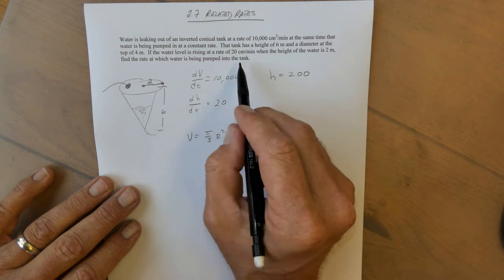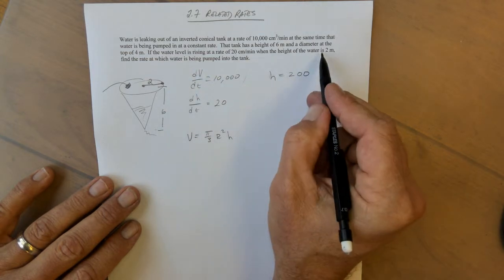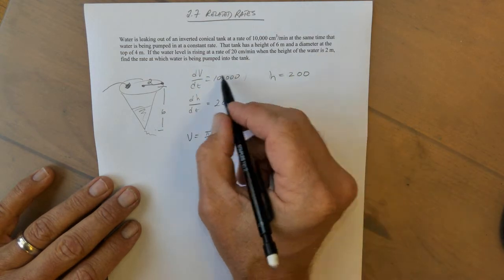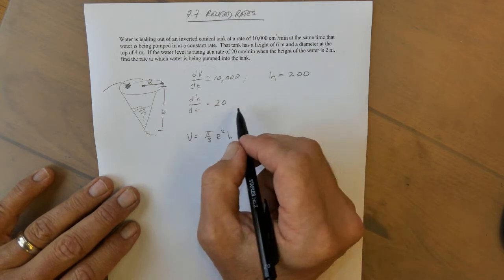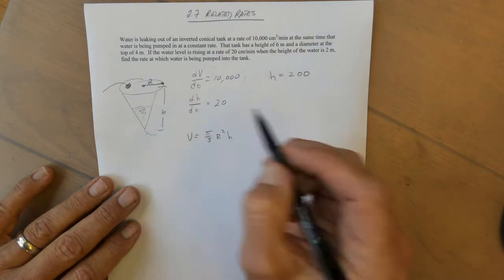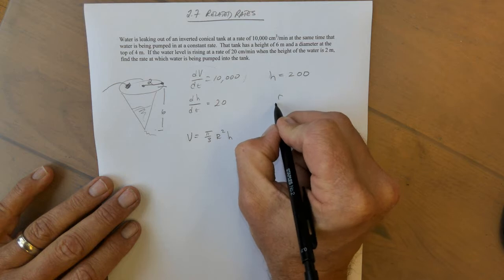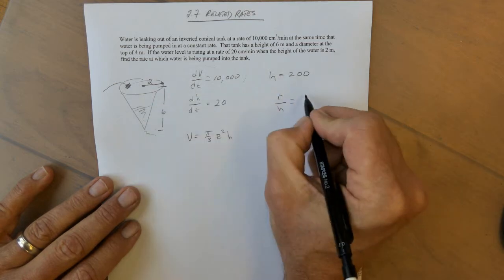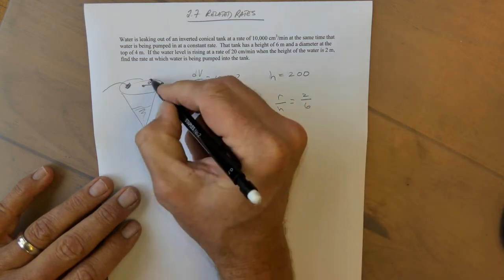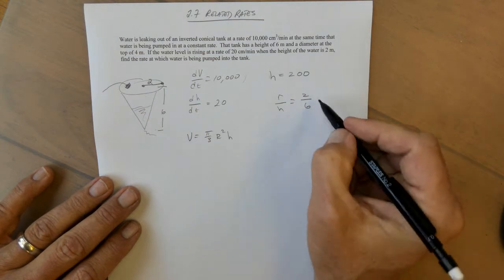And we have all this information about the water level, but no information really about the radius. But here's one of the things we do know. This relationship, the radius divided by the height, is going to be constant, is 2/6 or 1/3.